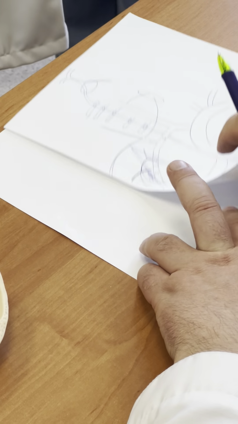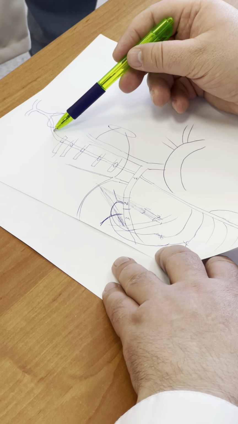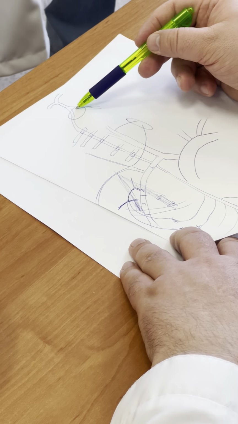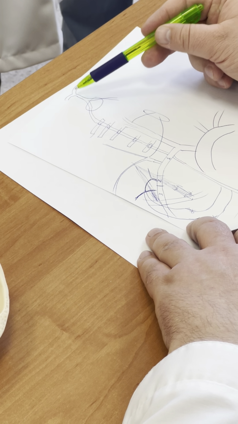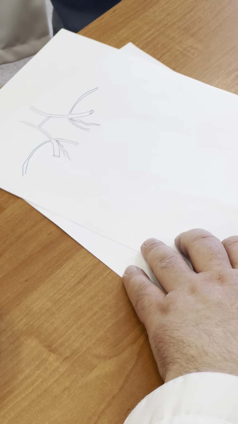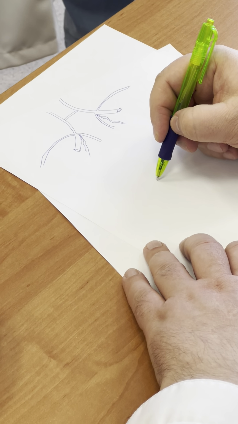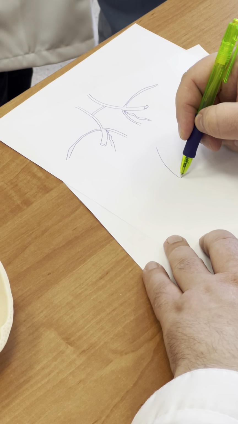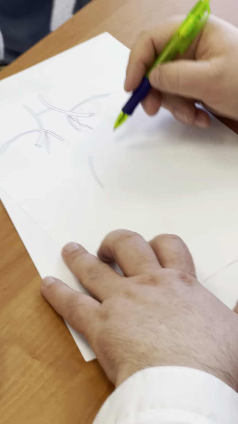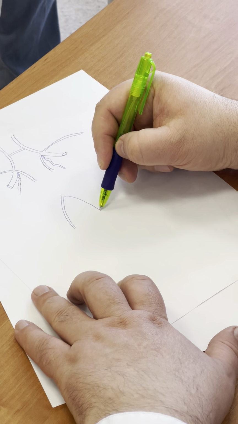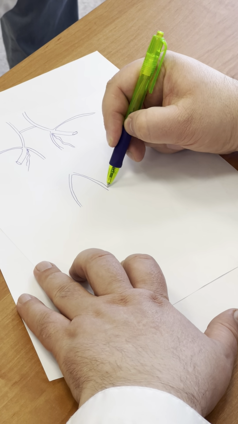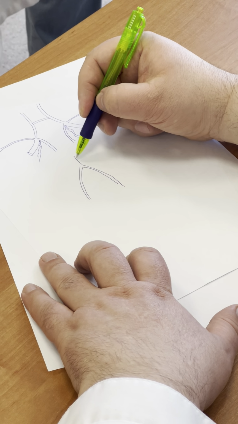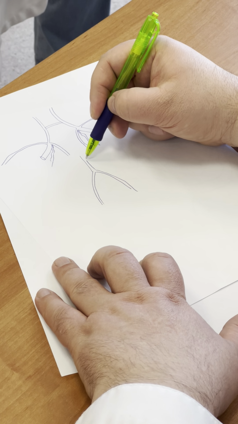Now, I will draw next two vertebral arteries which join together and make arteria basilaris. Here it is arteria vertebralis. Here it is the same arteria vertebralis. And this is arteria basilaris.